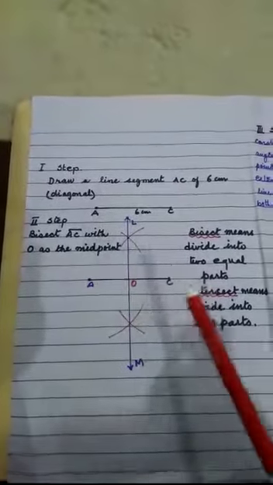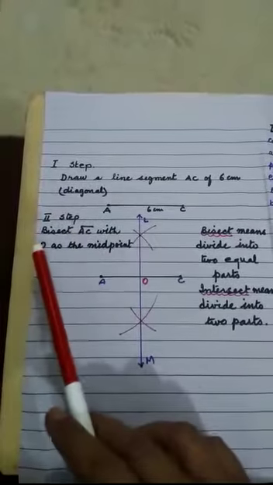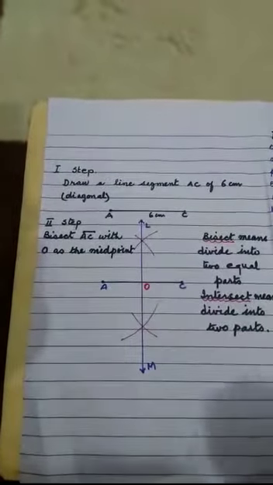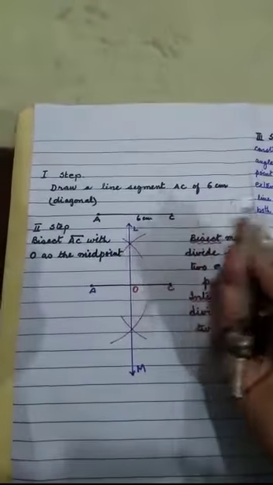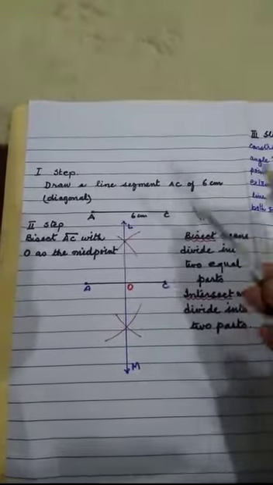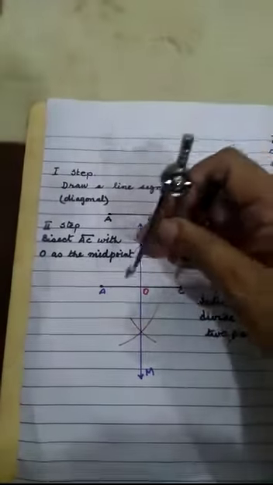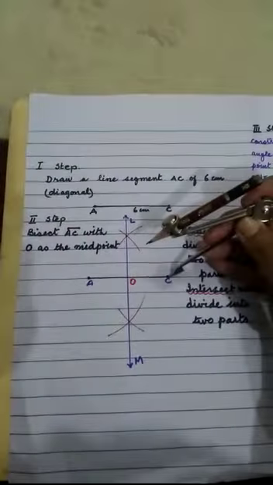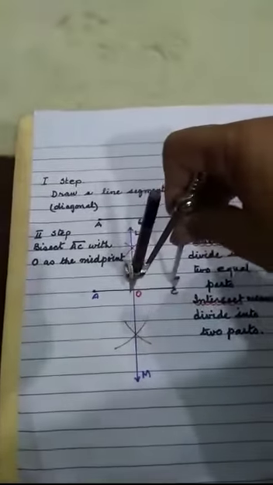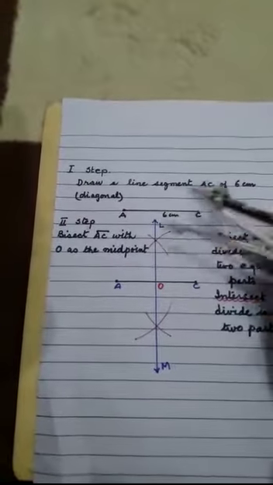Now after that, the second step is to bisect AC with O as the center point. Now open your compass more than half. This is 6 cm, so more than half means 3.5 or 4 cm. Then put your compass over here and draw your arc above and below, right? Then the same with A, above and below. You will cut the first arc with the second arc, and these are the points. Girls, I hope you have understood.